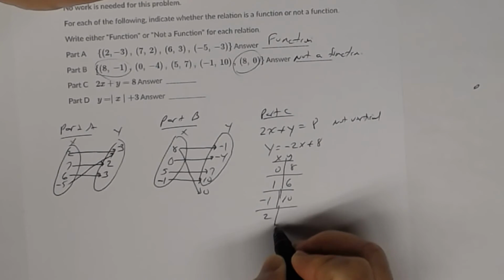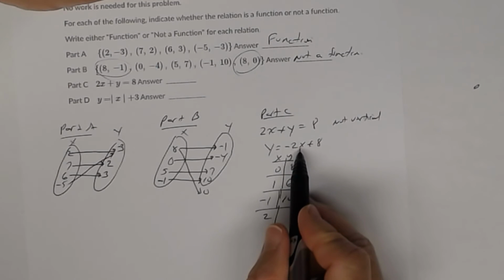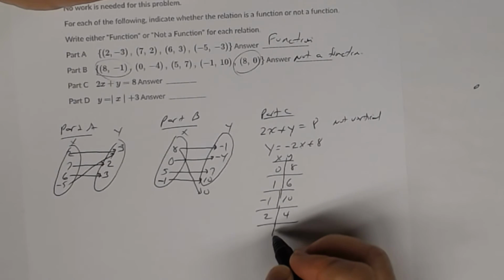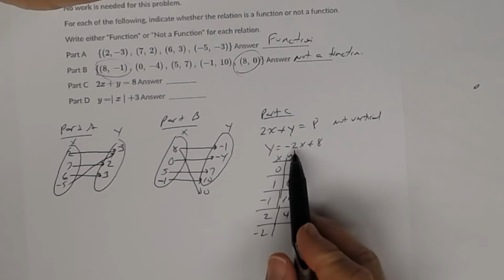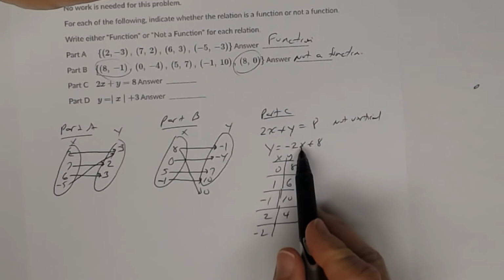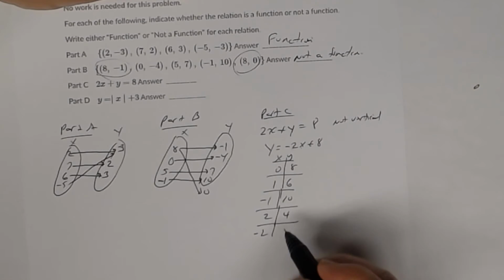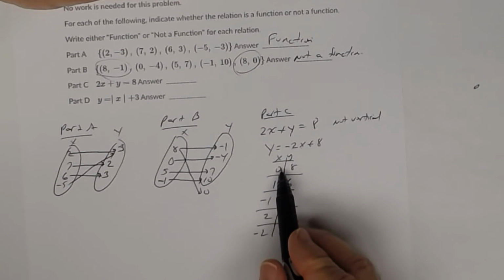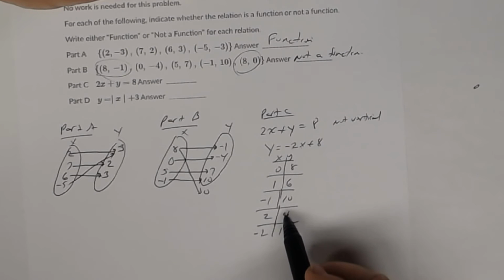When x is 2, -2 times 2 is -4. -4 plus 8 is a positive 4. When x is -2, -2 times -2 is a positive 4. 4 plus 8 is 12. And you can continue, but what you notice is that for each of those x coordinates, there is just one y value attached with it.